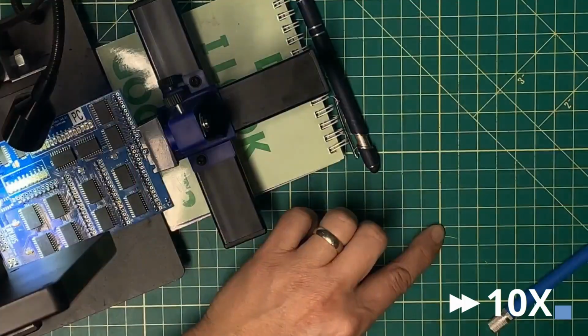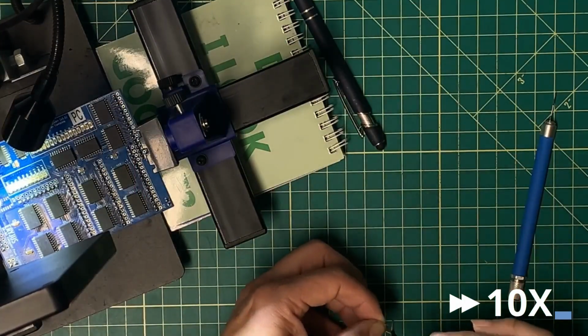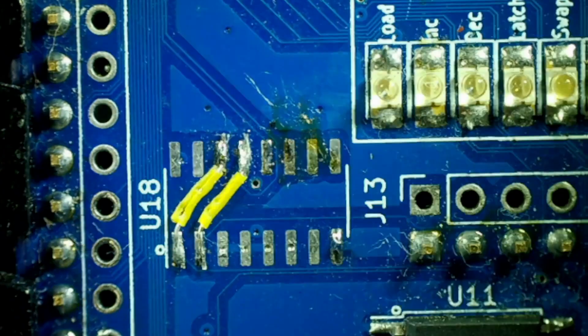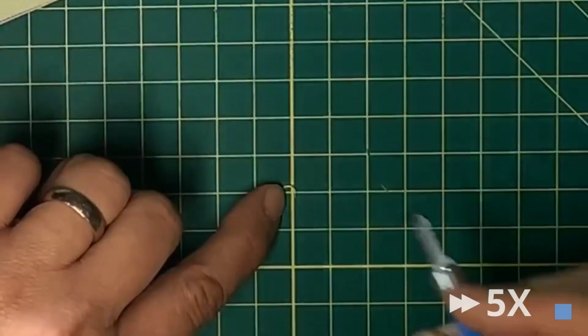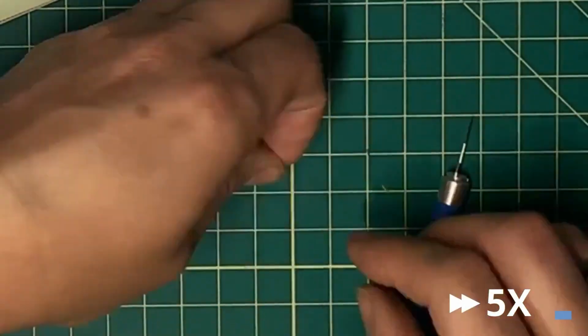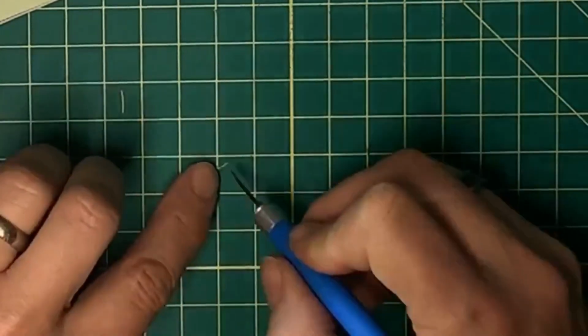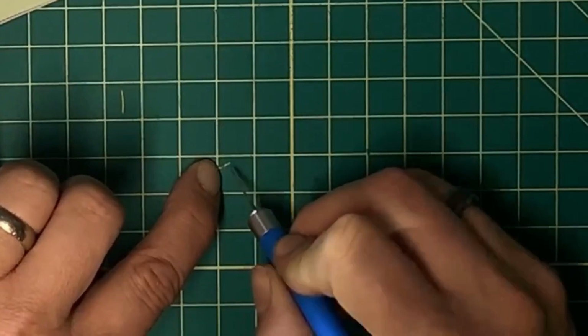All right, let me shorten this up a little bit. Okay, so it should be just a matter of stripping this right about there. Yeah, this is turning into a mess, and this is the problem I had before.